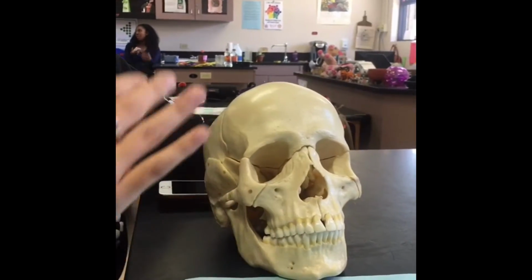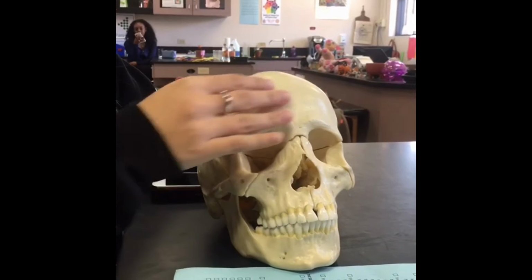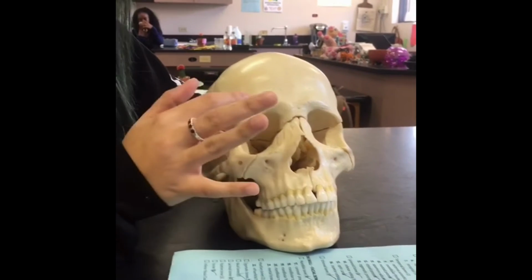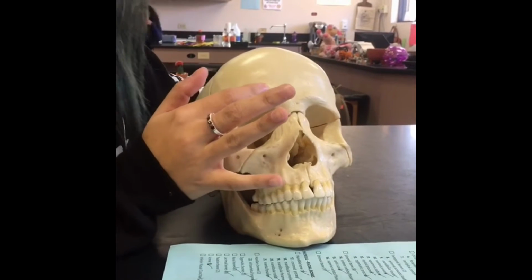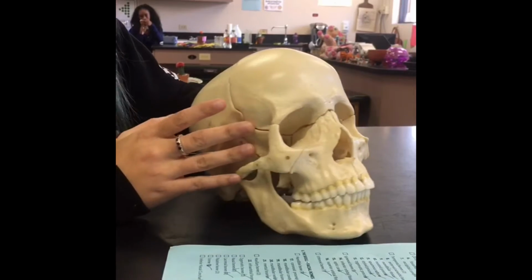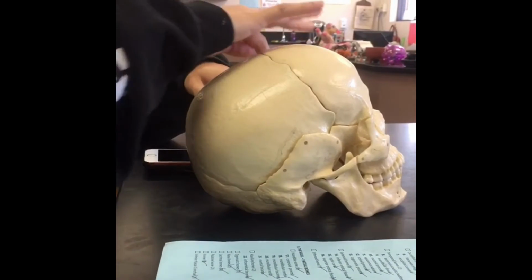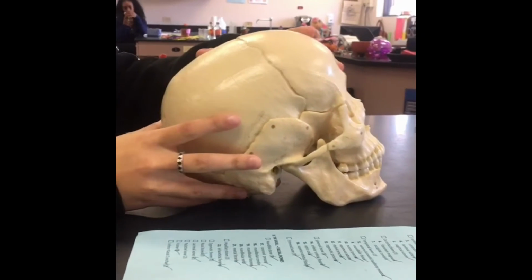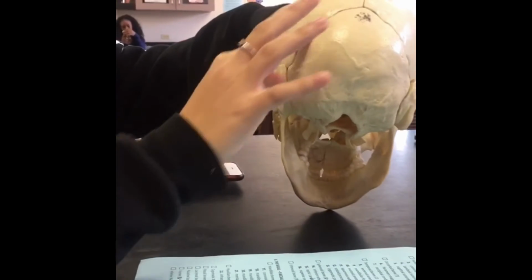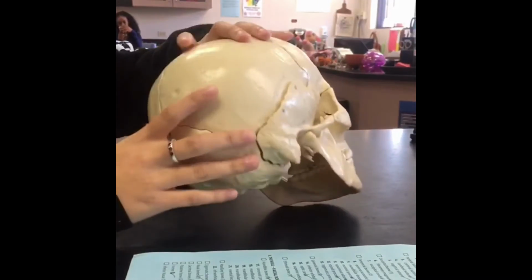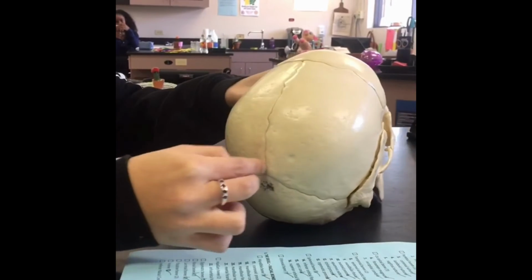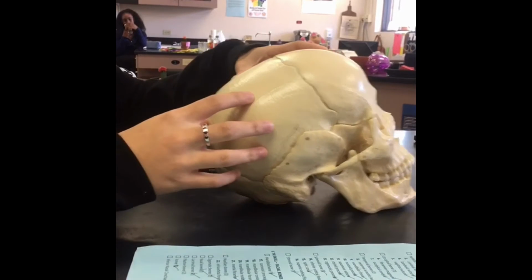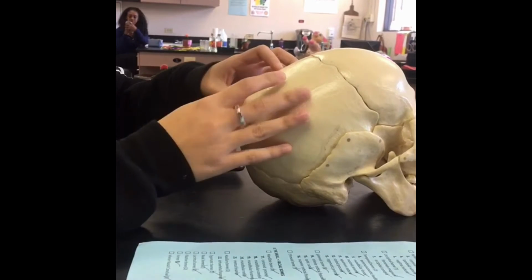Okay, so this is the skull, and this is the frontal bone, and right here in the middle is the glabella, and then right here is the supraorbital foramen, and then the coronal suture is this line right here, and then the lambdoid suture is this lower line right here. And then the sagittal suture is this line going upwards, basically in the middle. And these are both the parietal bones.